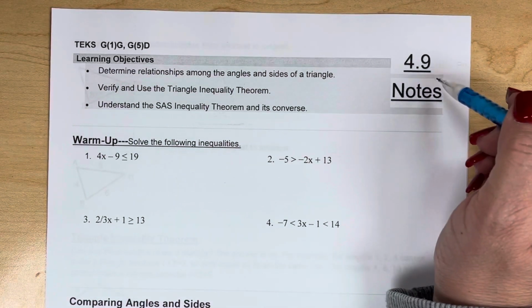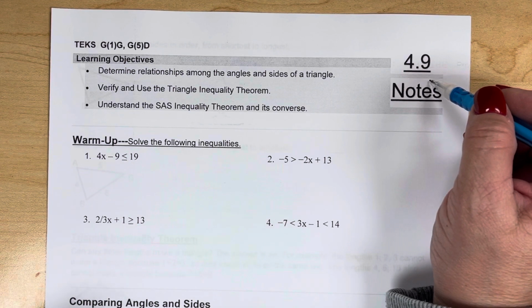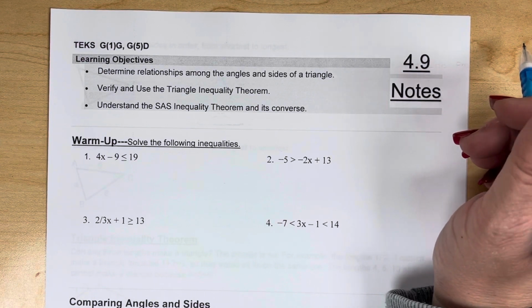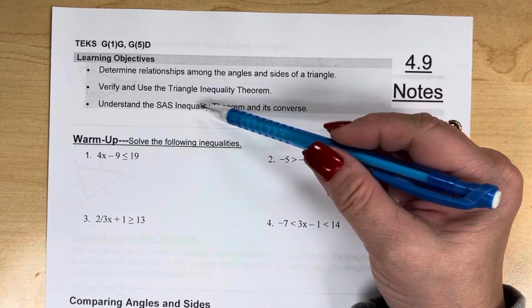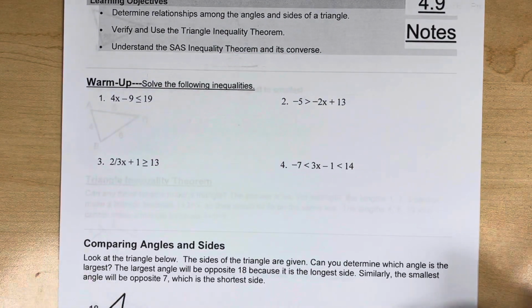Okay, you guys, today we're doing lesson 4.9. This has to do with the relationships among the angles and the sides of a triangle. That's basically what we're doing today. We are going to be talking about the triangle inequality theorem and the SAS inequality theorem and its converse. All right. Woo-wee. This is something you guys haven't seen in a while.